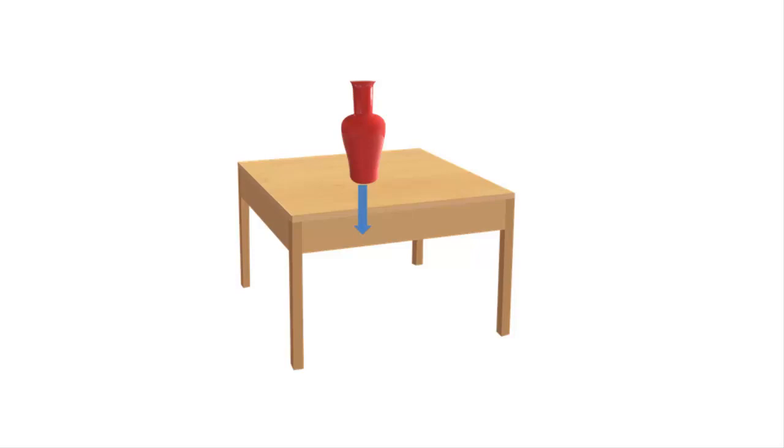The table in turn exerts a force at 4 points on the floor where the table legs touch the floor. The total load on the floor is the sum of the weight of the table and the vase, and each leg evenly distributes 1/4 of the total load to the floor.